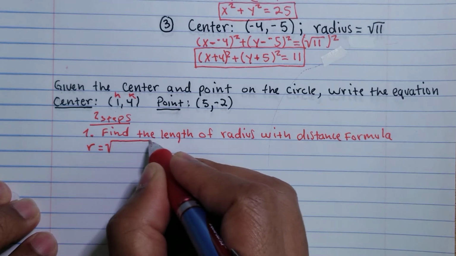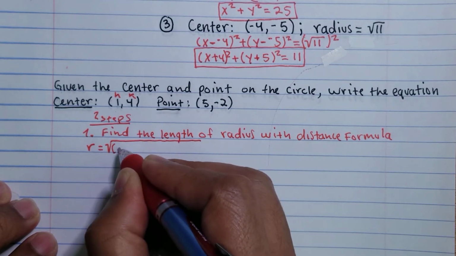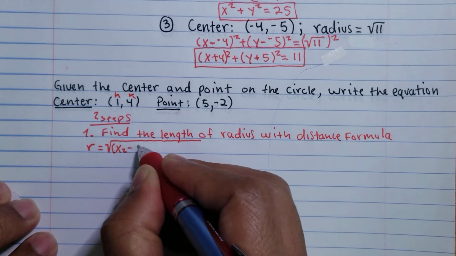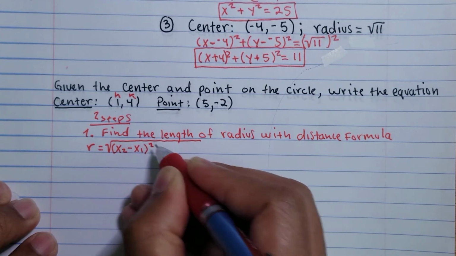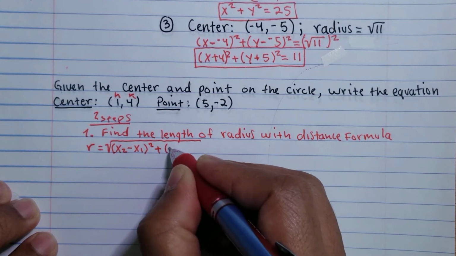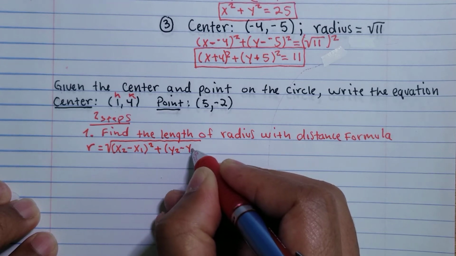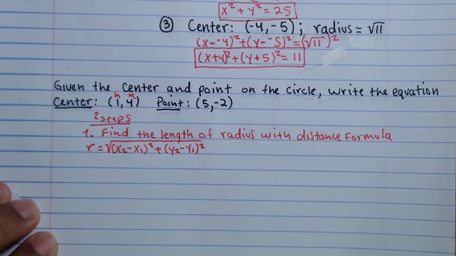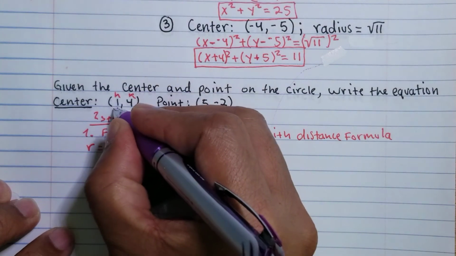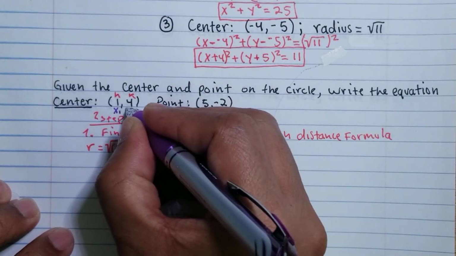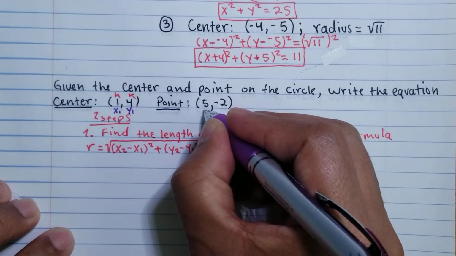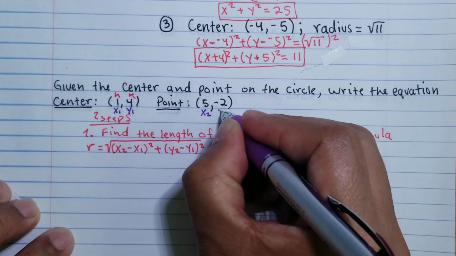Since I'm trying to find the radius, r is equal to the square root of x sub 2 minus x sub 1 squared plus y sub 2 minus y sub 1 squared. Next I'm going to label x1, y1, and x2, y2.